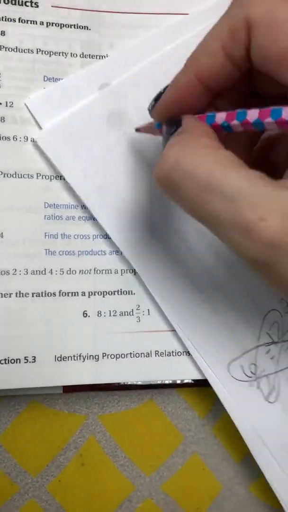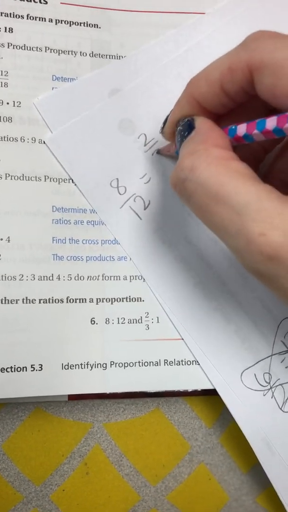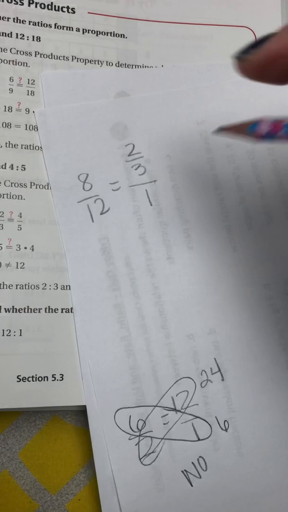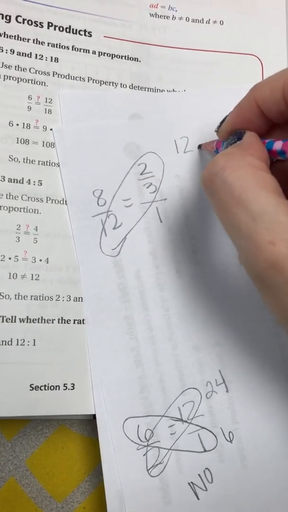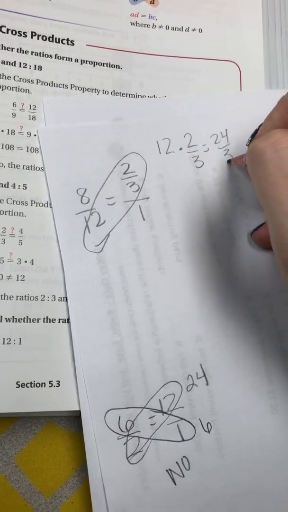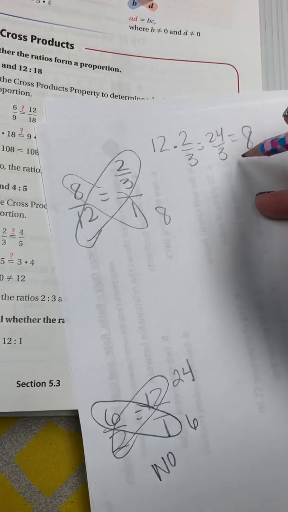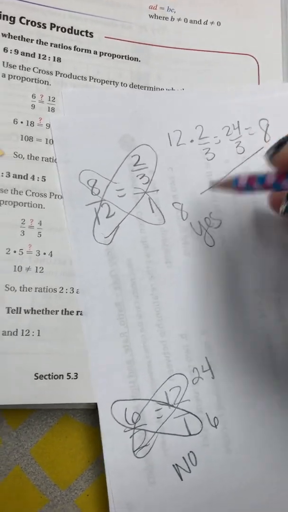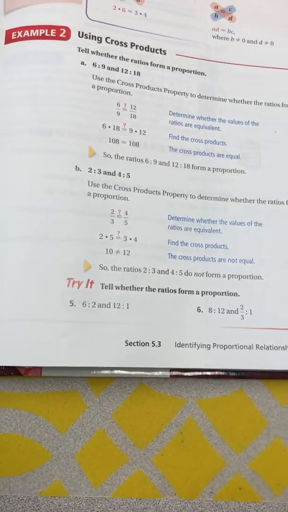Now let's look at the next one here. We've got 8 over 12 is equal to 2/3 over 1. So 12 times 2/3 gives us 24 over 3, which is 8. And then 8 times 1 is 8. So 8 equals 8. So yes, number 6 is proportional. So number 5, no, and number 6, yes.